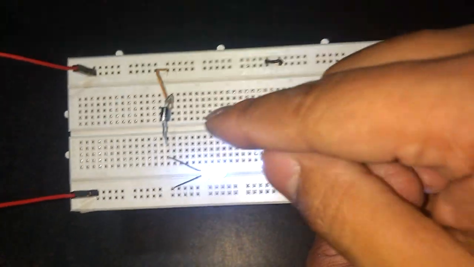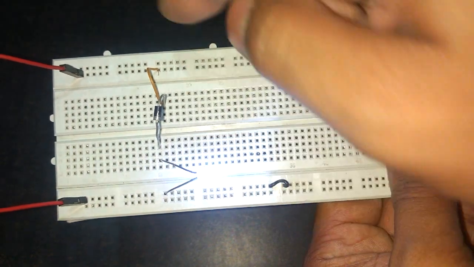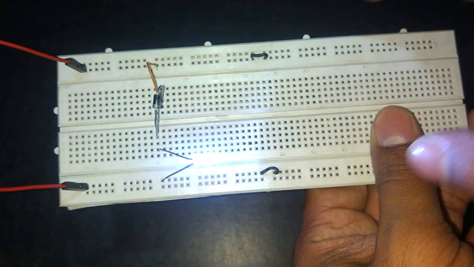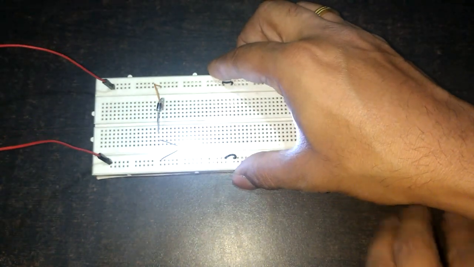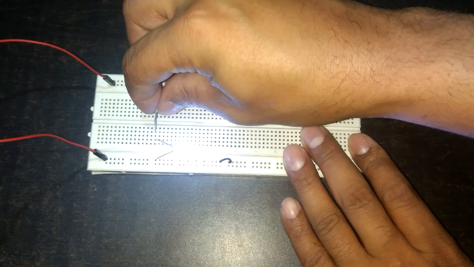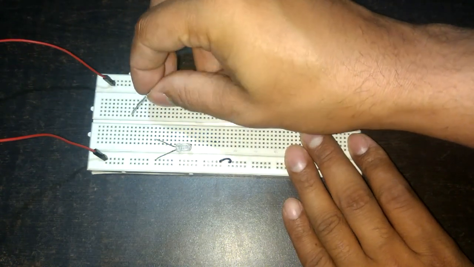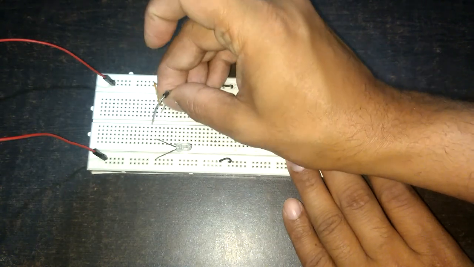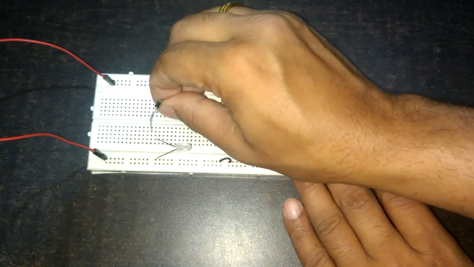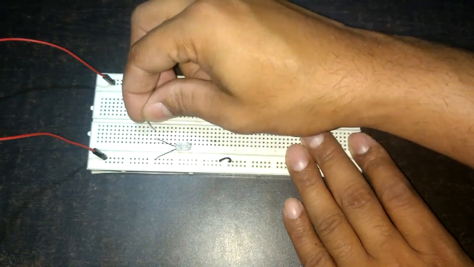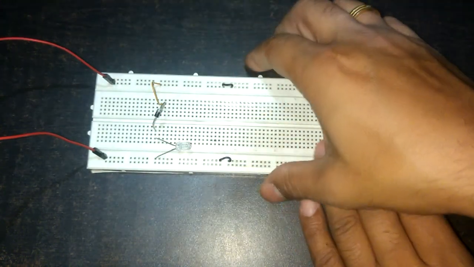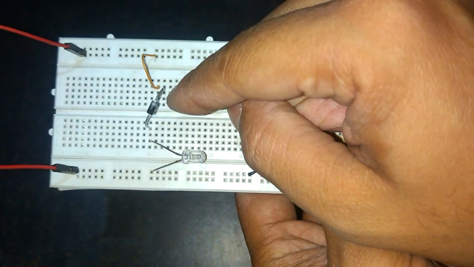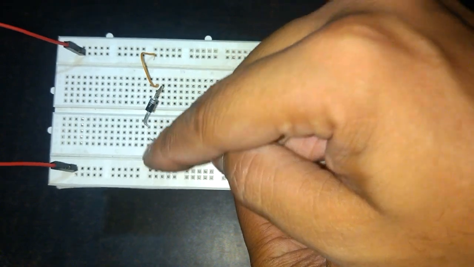As you can see, anode is connected to positive terminal and cathode is connected to negative terminal, which makes it forward bias and current is flowing. Now, we reverse the polarity of diode and connect anode to negative terminal and cathode to positive terminal. Now, diode is in reverse bias, which does not allow current to flow and LED does not glow.